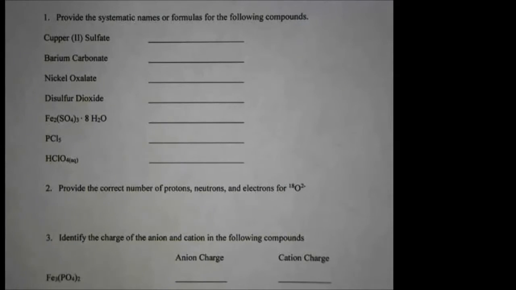Today I'd like to go over the practice problems for the first lecture exam. These practice problems are designed to test your knowledge of the concepts. So if you can get these, you're in pretty good shape. If you're having trouble with them, you may need to go back and study that particular chapter.